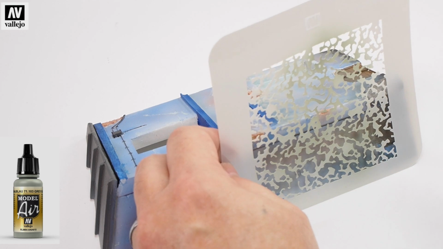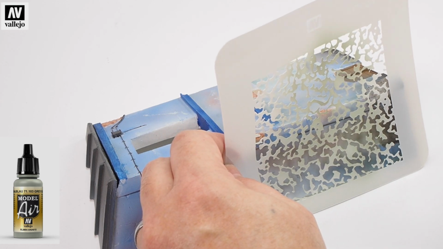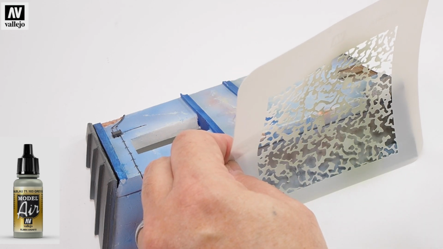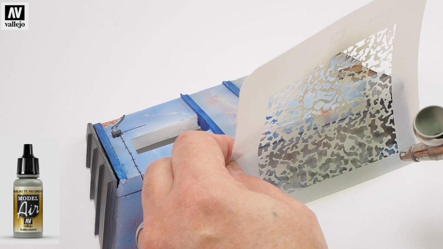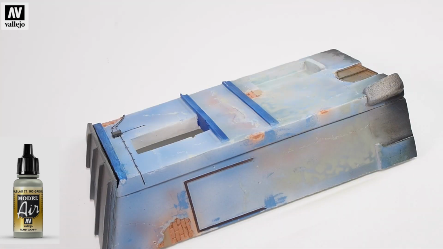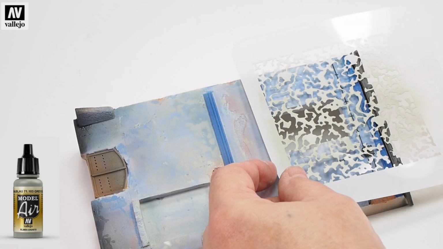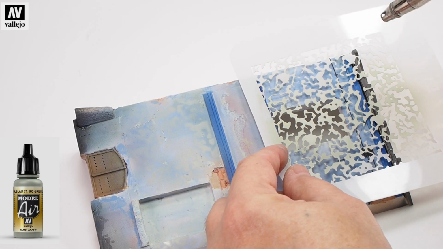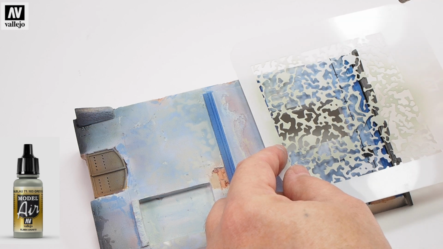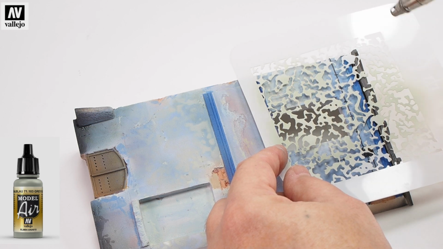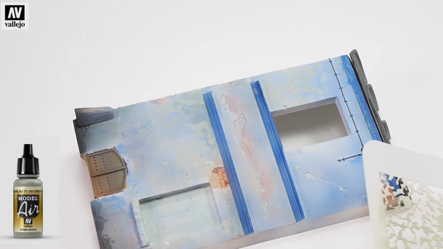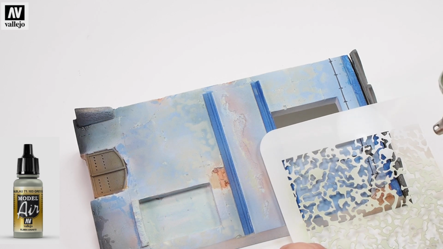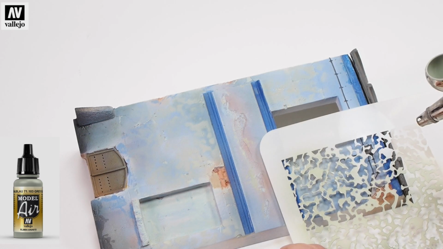The blue-gray tone of Model Air offers an interesting contrast with the previous blue tones of the base. We will place the airbrush almost perpendicular to the template and the base of the model.